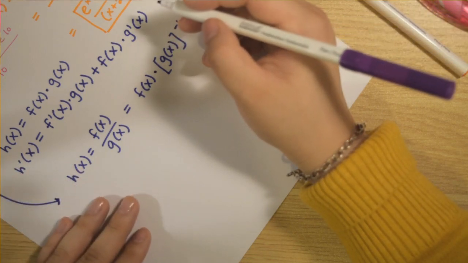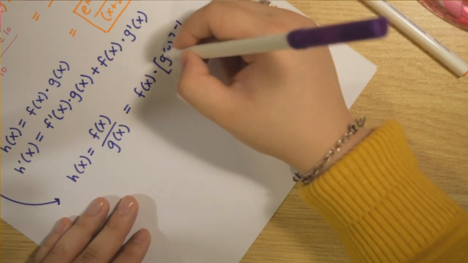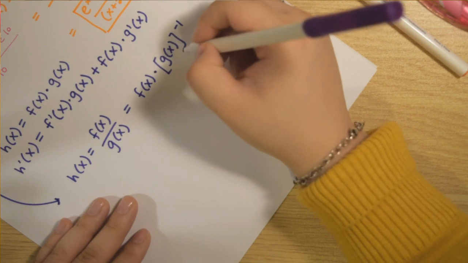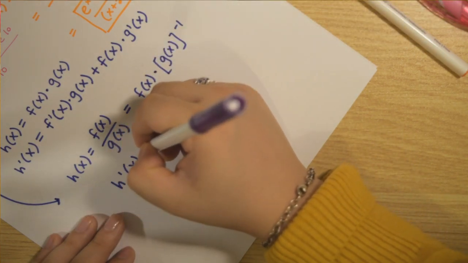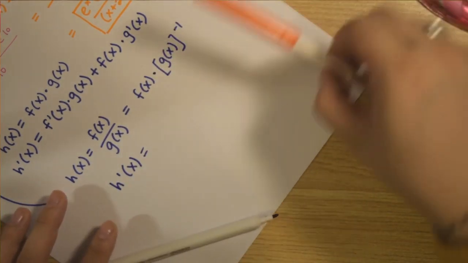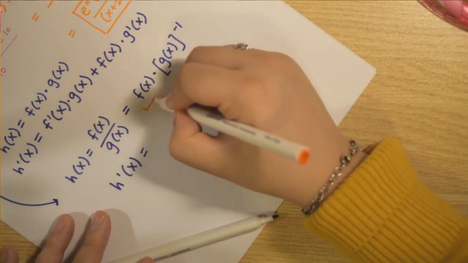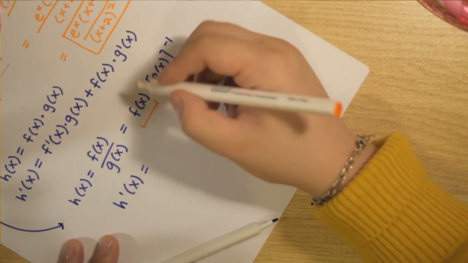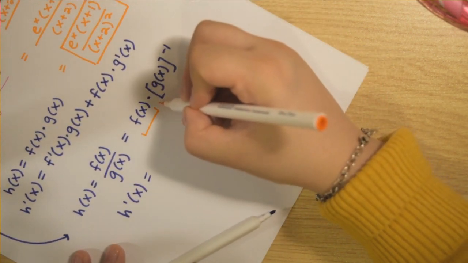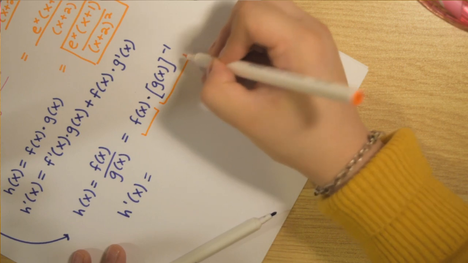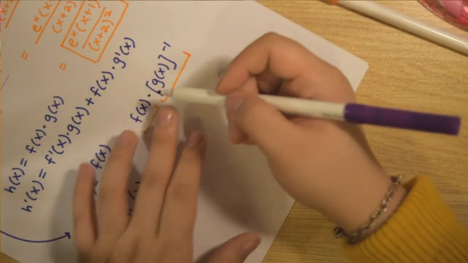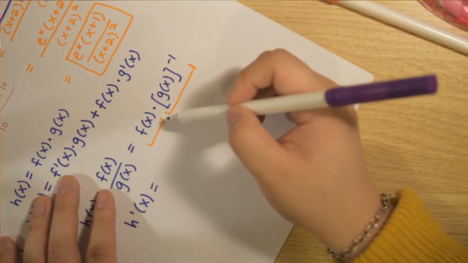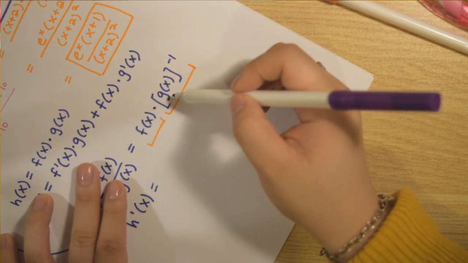Now I can basically do the derivative here using the product rule. Applying the product rule, but using it for this as my first function, so f of x is still f of x, but my other function is going to include this g of x to the negative 1. And so I'm going to just plug and chug into this formula, not to confuse the f and g's.